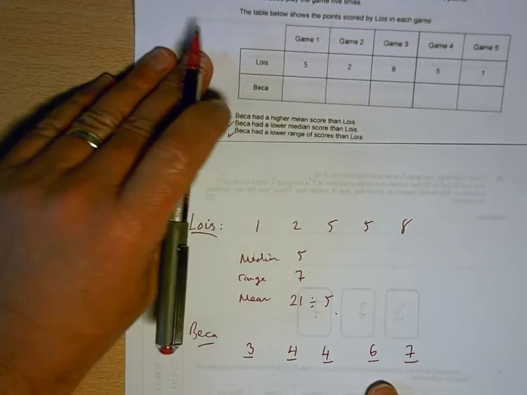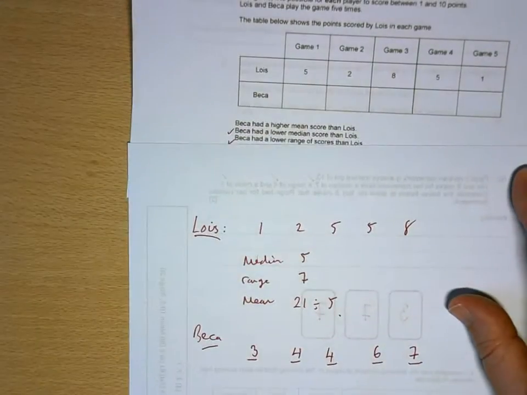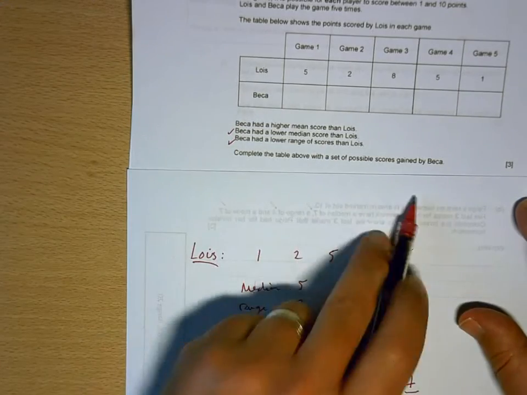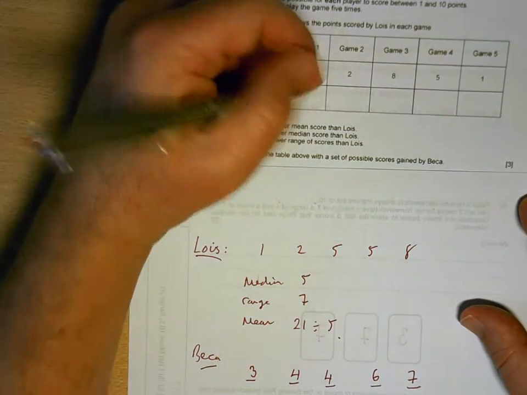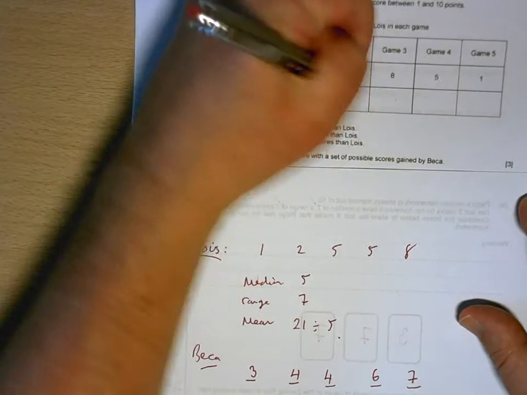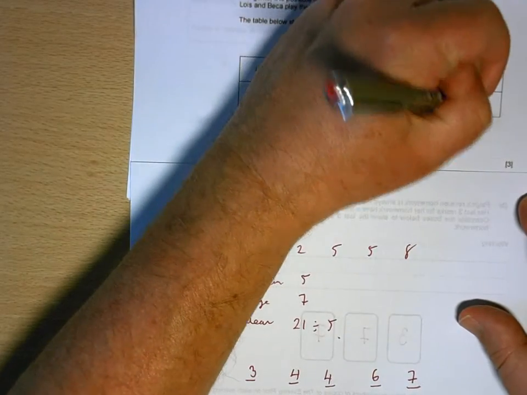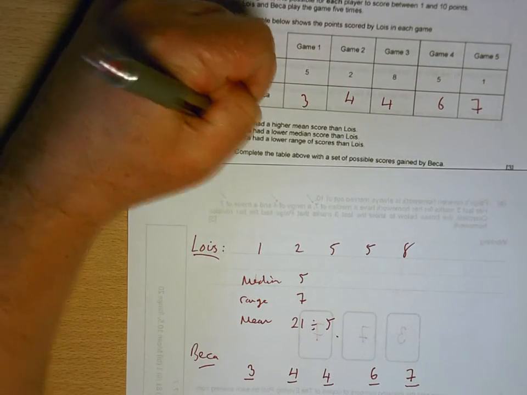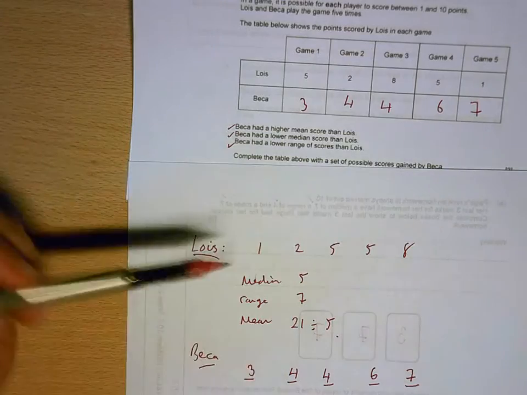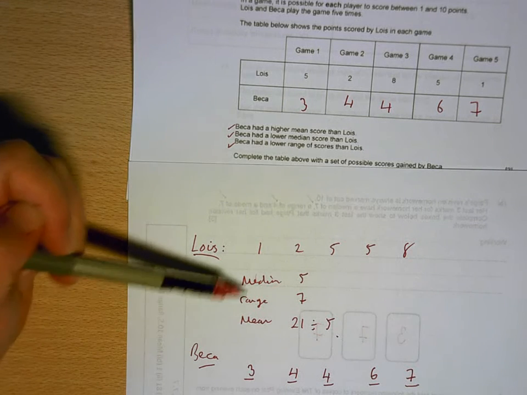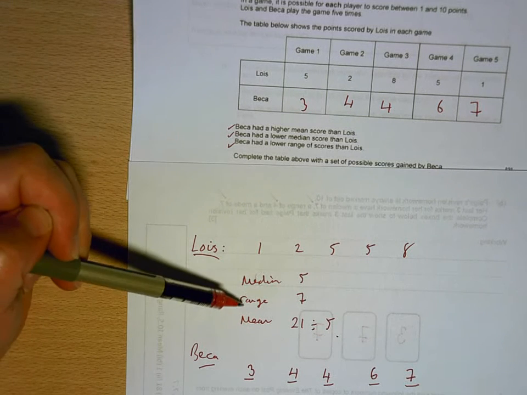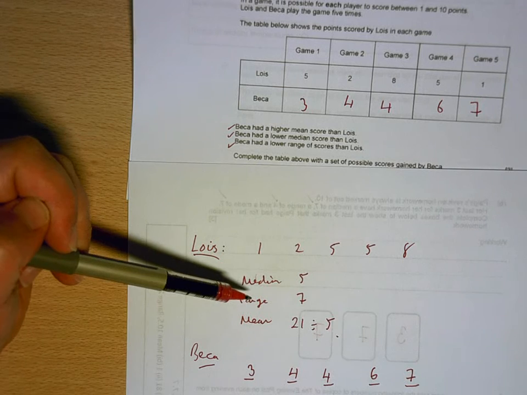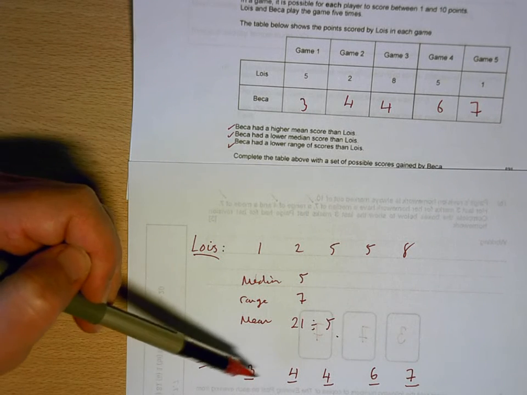So Becca's possible scores could be 3, 4, 4, 6, 7. But you could have different numbers there, so long as the median was smaller than 5, the range was smaller than 7, and your total added up to a bigger value than 21.